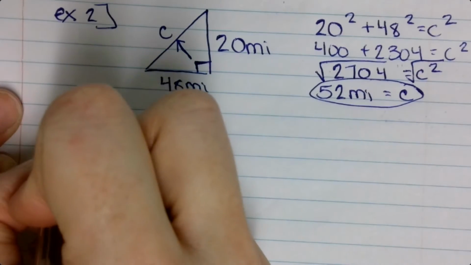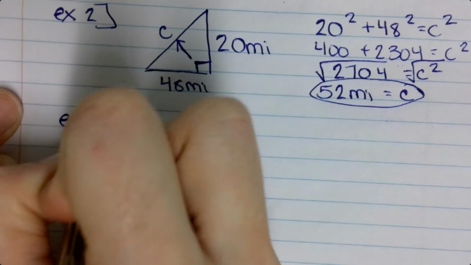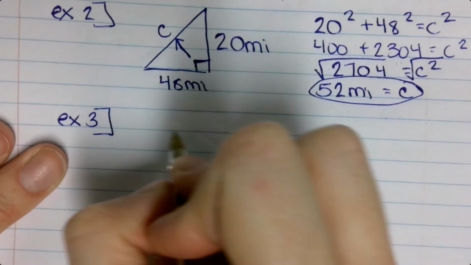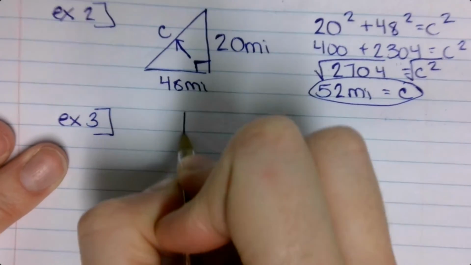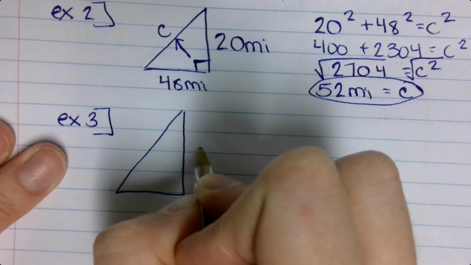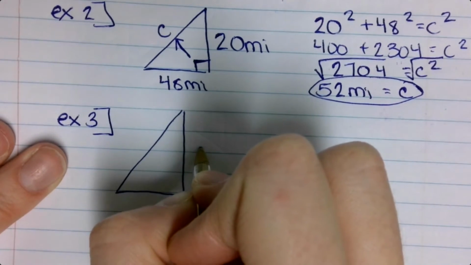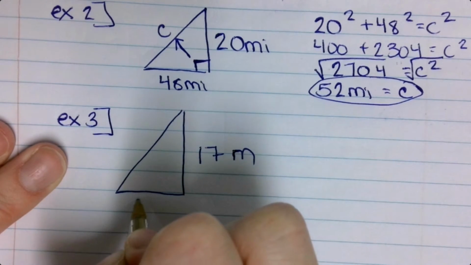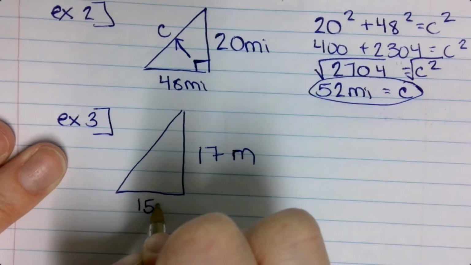We're going to do a couple more. So, example 3. We are going to draw. This one's going to be nice and long. All right. Up and down, we are going to say that's 17 meters. Left to right is 15.